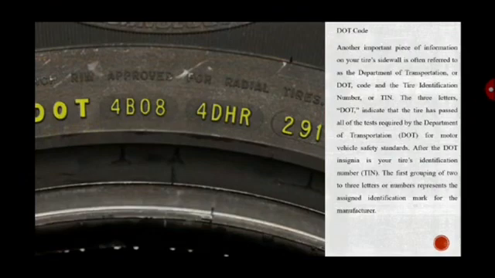Next is the DOT code, another important piece of information on your tire's sidewall, often referred to as the Department of Transportation, or DOT code, and the tire identification number, or TIN.